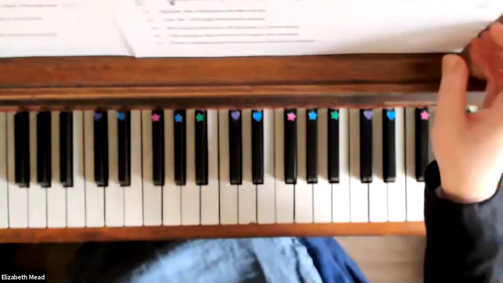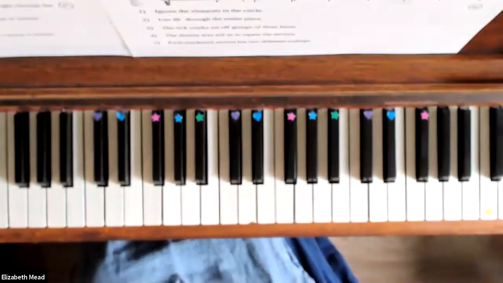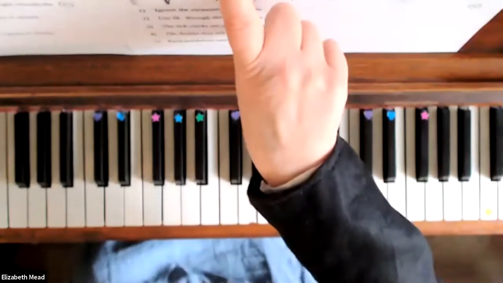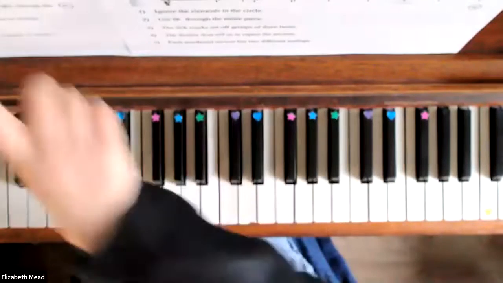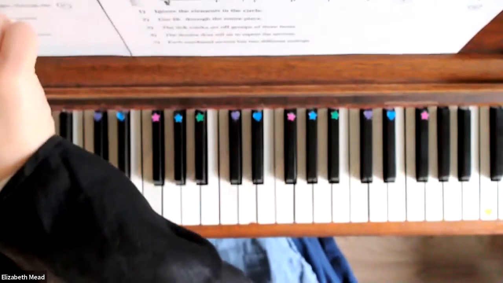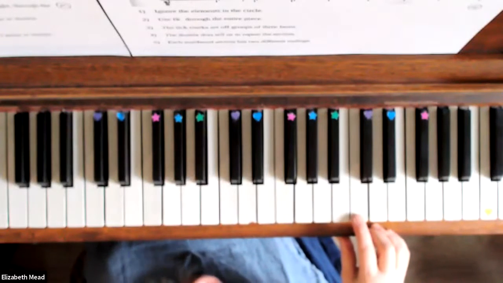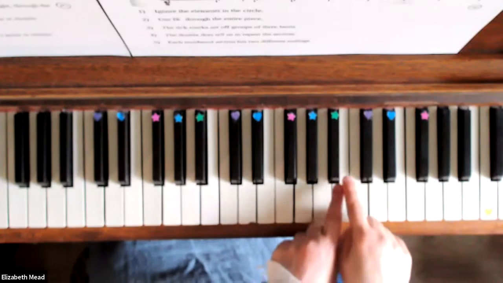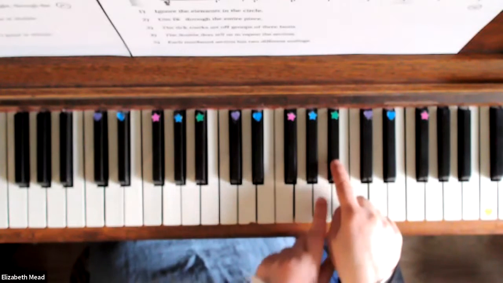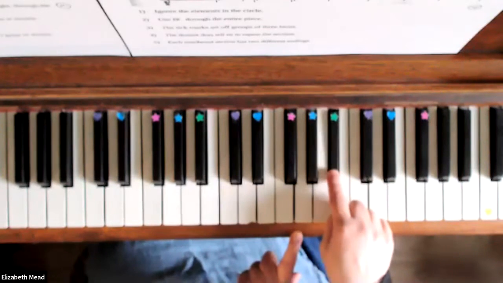Now that we remember that we need to do something with this B flat, now I'm going to go back and I'm going to say, all right, find my C. It's next to the 2 black keys. Here I am. And another C and a C. Now my B flat. This is important. Here's B flat. B flat, A, B flat, B flat.